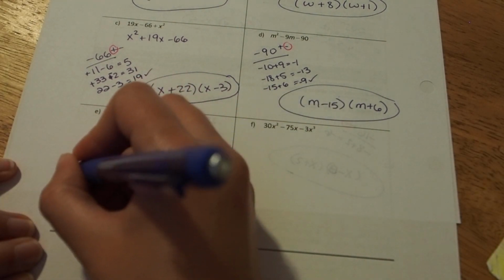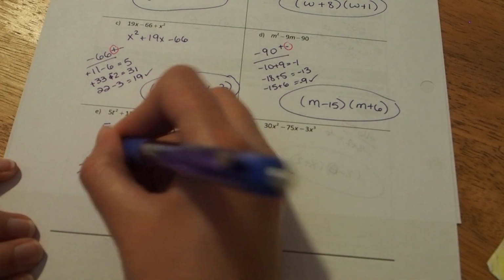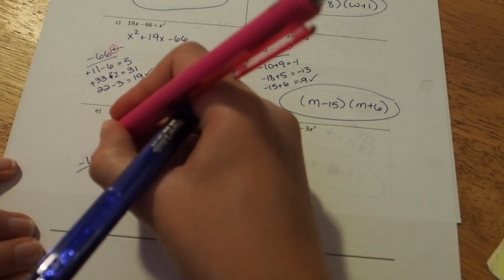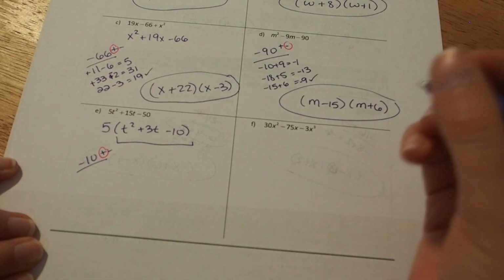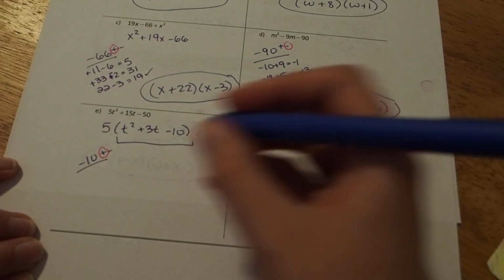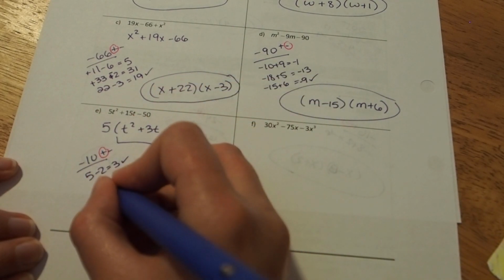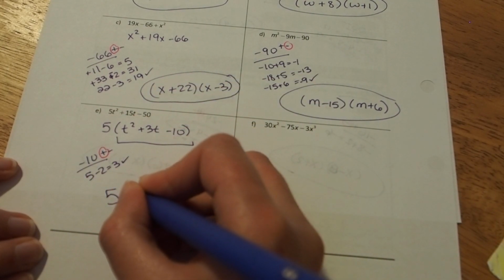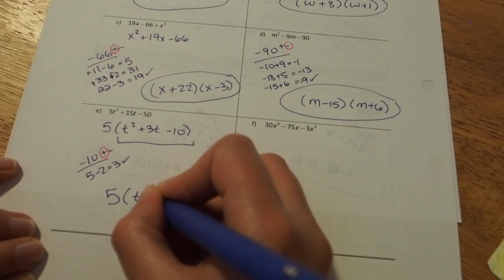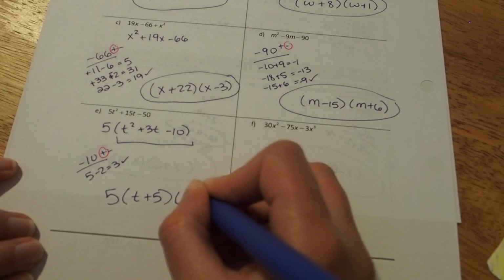So I'm going to take negative 10, break it down. It's negative, so I need a positive and a negative. Middle number positive, so the larger one needs to be positive. So 10, that's 2 times 5. So if I did 5 minus 2, that's 3. So that's going to work. Keep your 5 on the outside, then do your t plus 5 and your t minus 2.